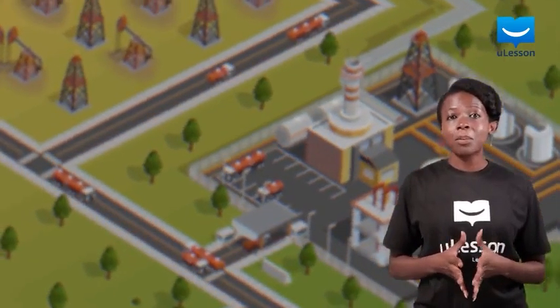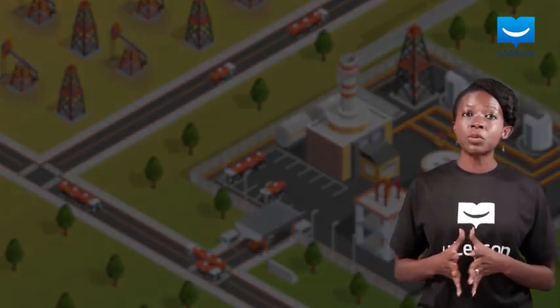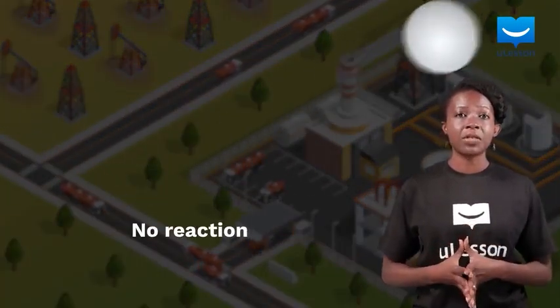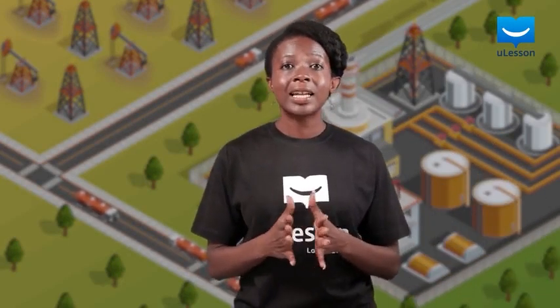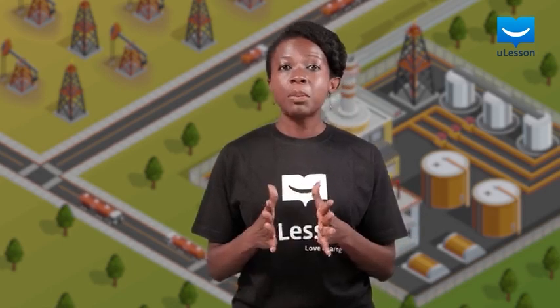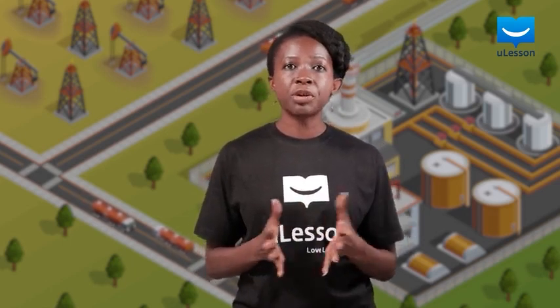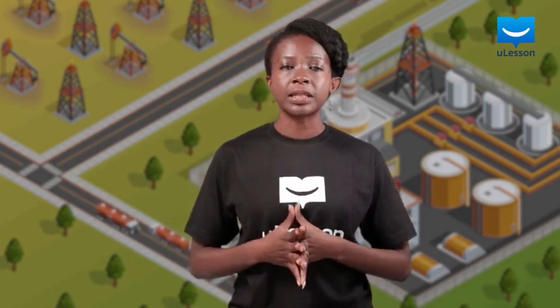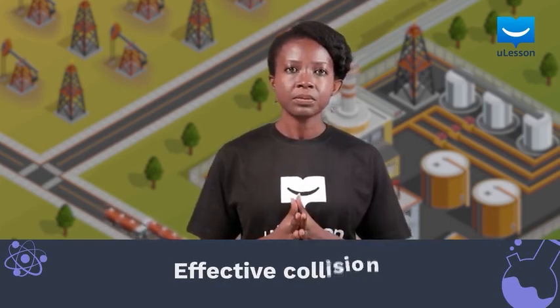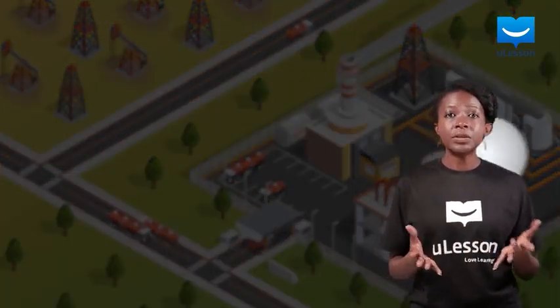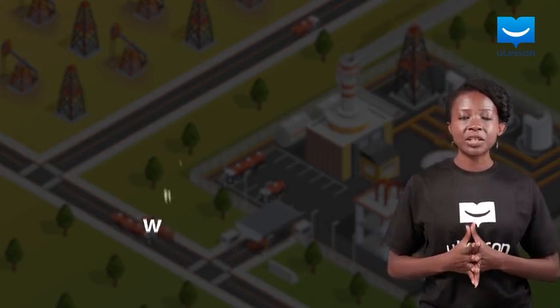However, this does not mean that products must be formed whenever reactant particles come together. Far from it. In a chemical reaction, the particles in the reaction vessel collide a number of times, but most of these collisions do not lead to the formation of a product. Only a few of these collisions bring about the formation of a new substance, and those collisions are called effective collisions. A good question would be, why do these collisions not lead to a chemical reaction?